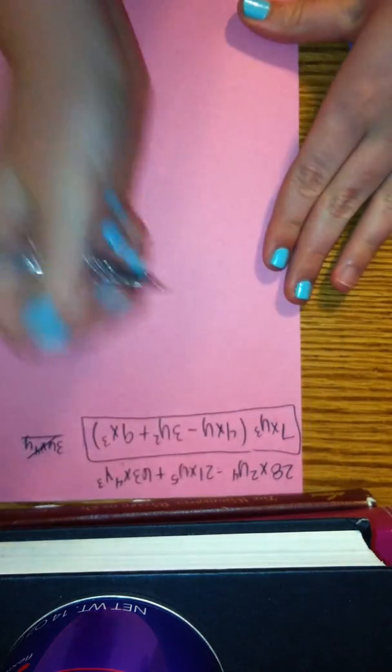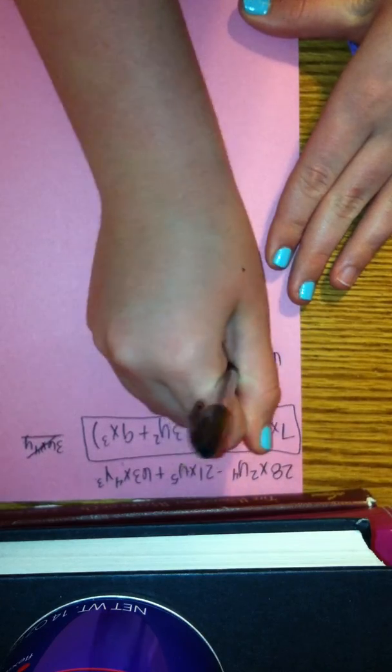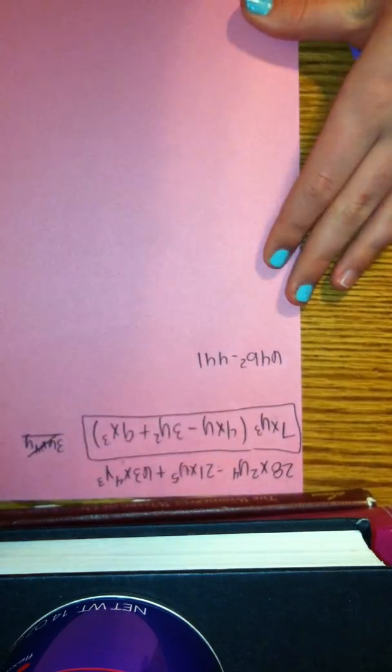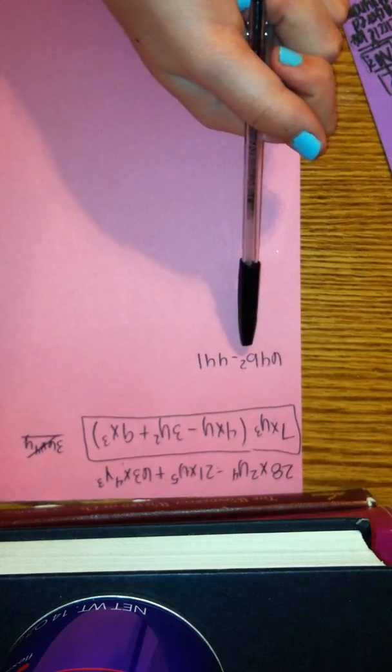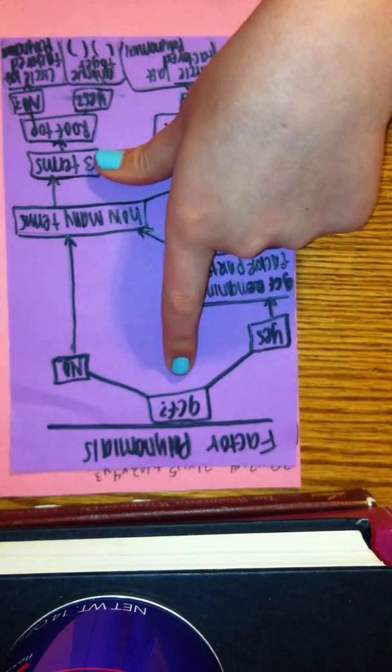Okay? So moving on to the second polynomial. This one's different because it's only two terms. So it's 64b squared minus 441. Okay? So we're going to look at our chart. Can we do GCF?